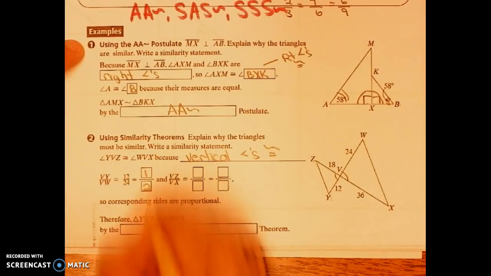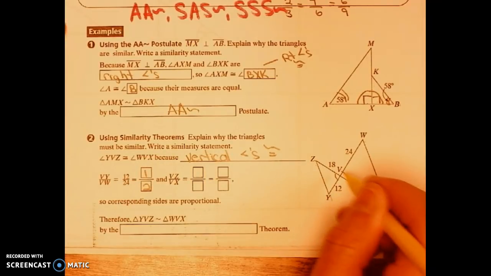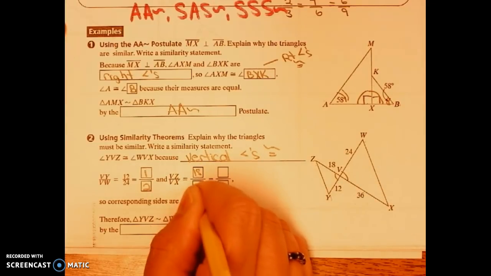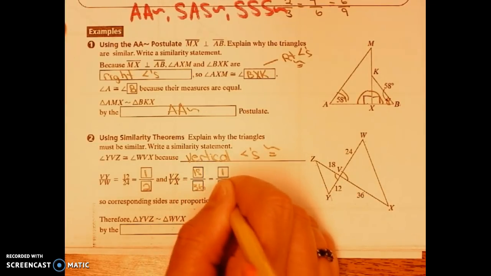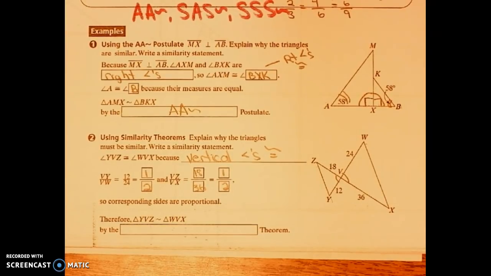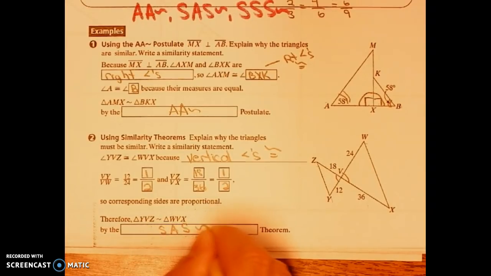12/24 reduces to 1/2. VZ, which is 18/36, and again, that reduces to 1/2. So we have sides with the same ratio, which means they're proportional. Those triangles are similar in this case because of side angle side.